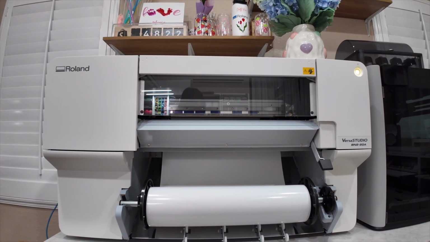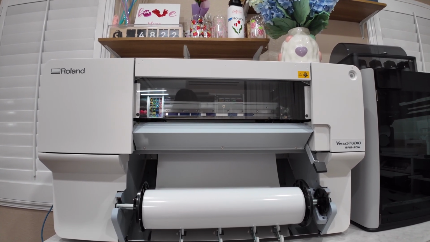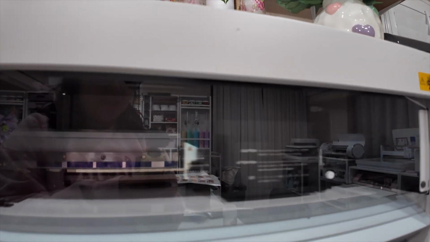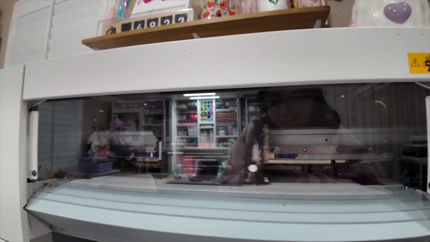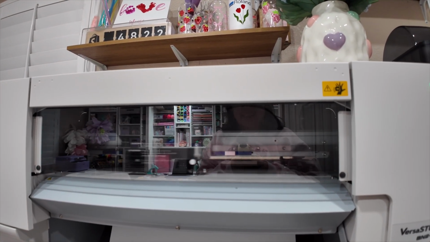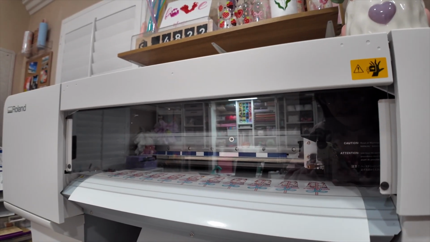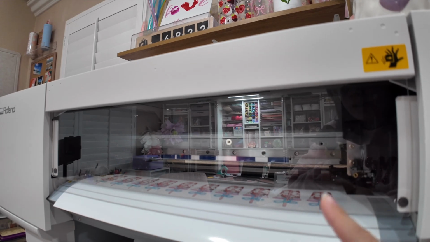Okay, we sent that to cut, so we're just going to wait for the bottom plate to heat up. And here we go. So the Roland is going to print our image first. Let's see if we can find a good angle where you can see that. I feel like it's so hard because of the glass, but it's printing. There we go, it's done printing. So now it's just going to feed it out so that the ink can dry.